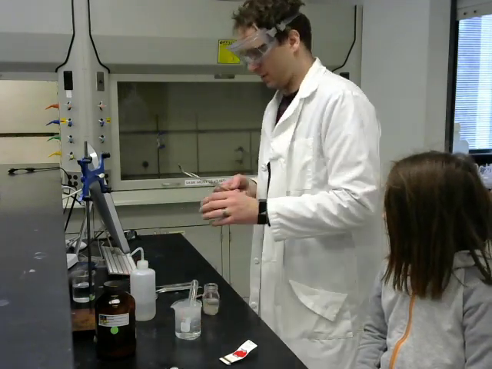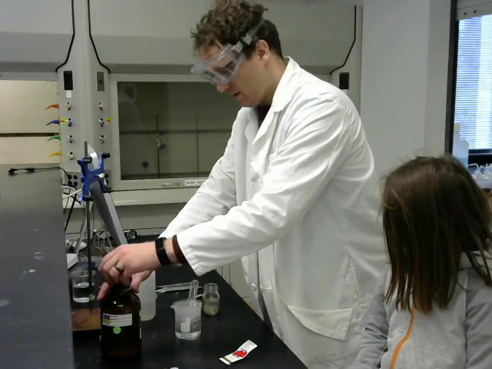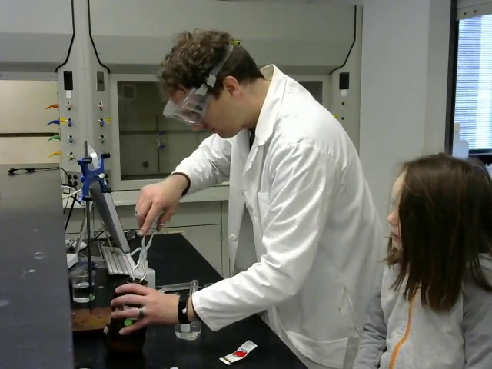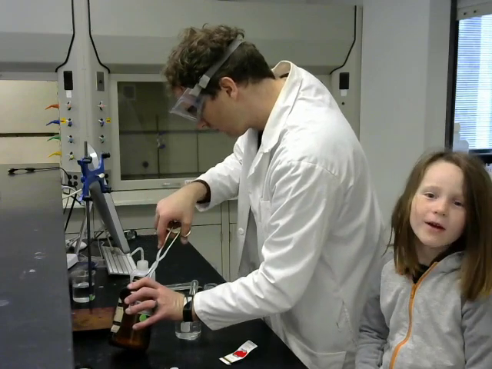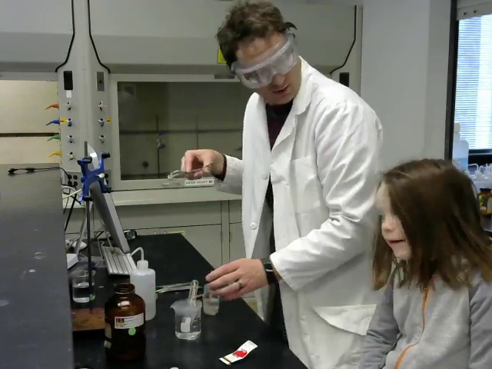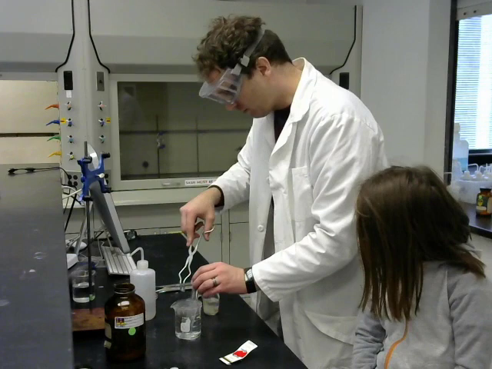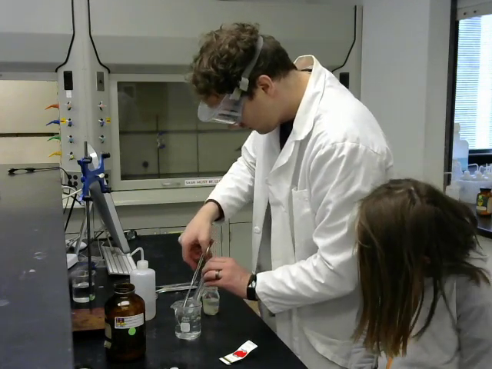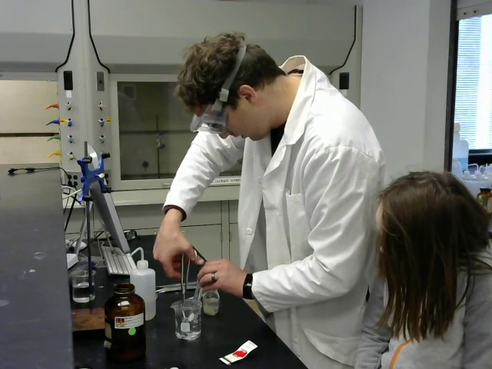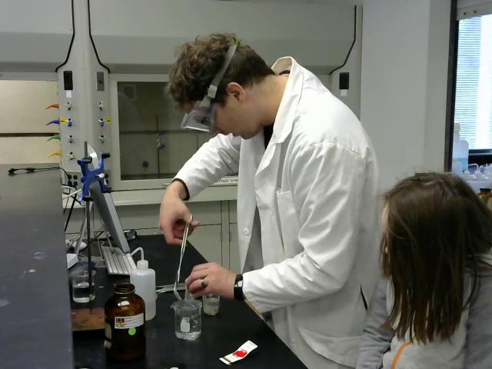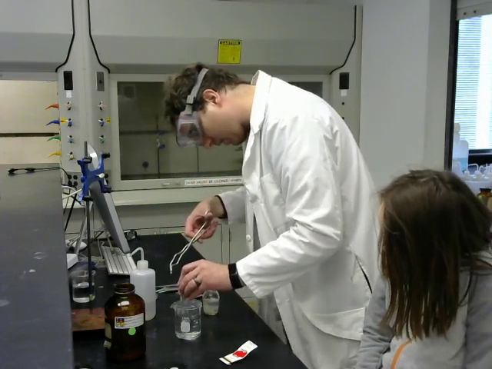Okay, and now I'm going to use my tongs to pull out a piece of calcium metal. Calcium starts with either K or C. In this case, it starts with a C. So we'll put the calcium in the water, and it is clearly not reacting the same way that the sodium did.